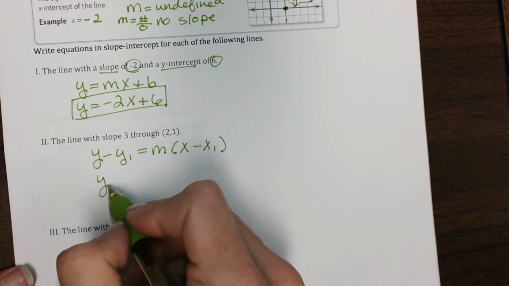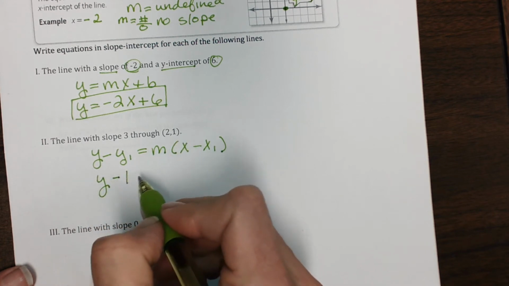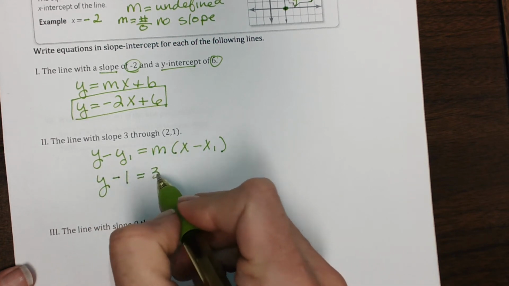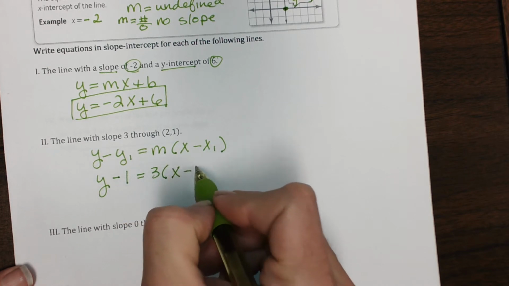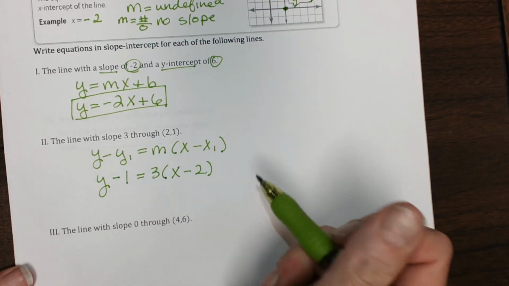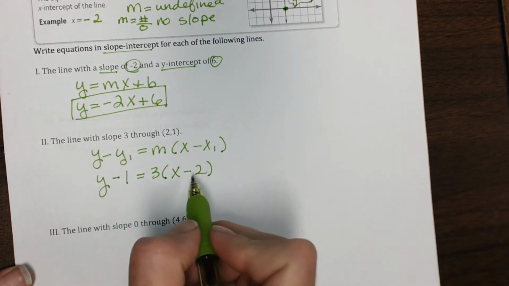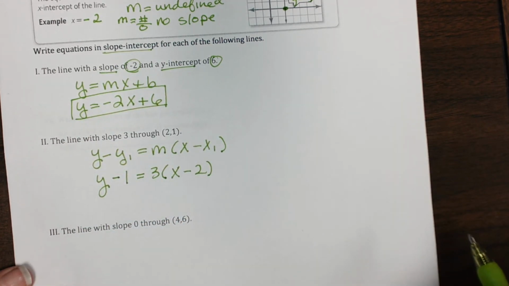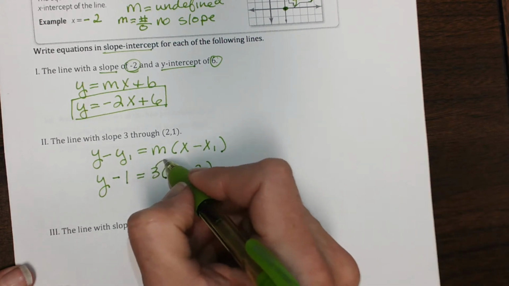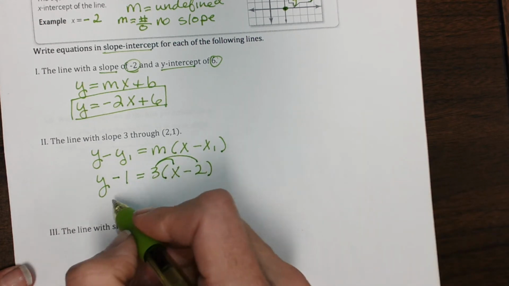So we have y minus y1, which is 1, is equal to 3 times x minus 2. Now, notice it asks us to put our answers in slope-intercept form. This is in point-slope form, but it's not hard for us to make it into slope-intercept form. We just need to distribute that 3.